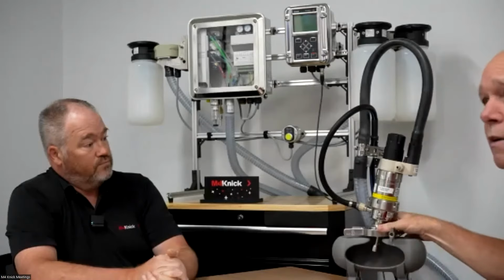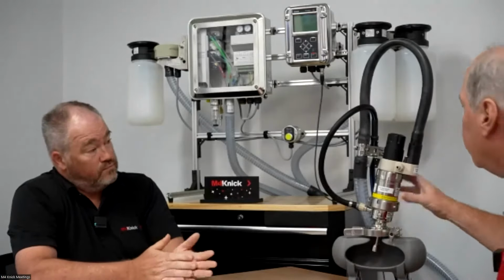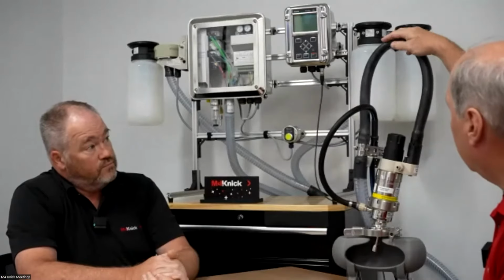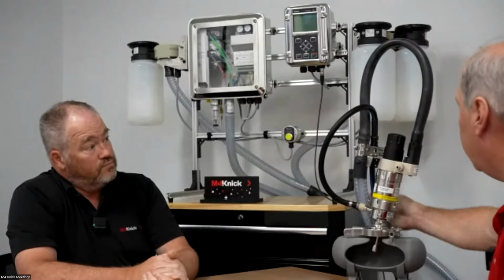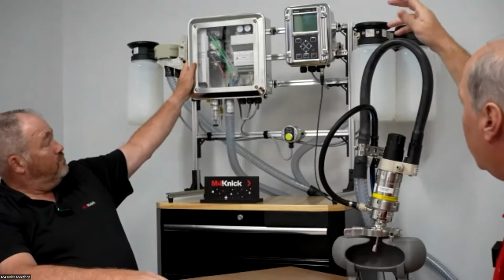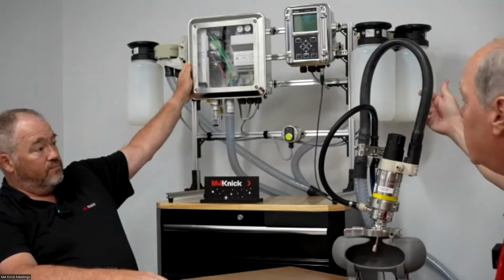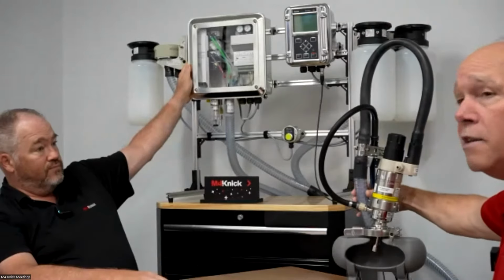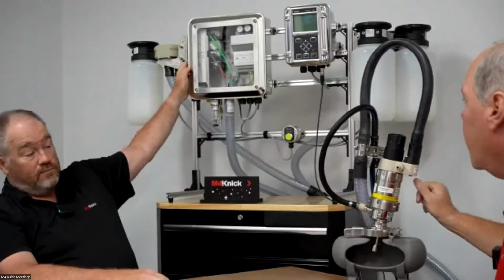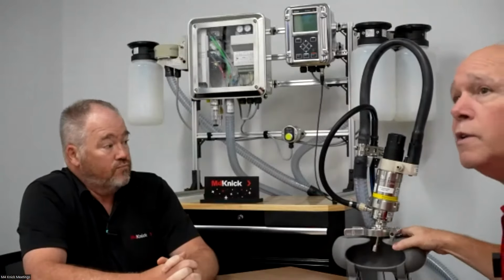Process connections can also be threaded or flange connections. And you're also looking at the media hose, which feeds back to the controller. That feeds all of the pneumatic hoses, electric, liquid hoses, all that comes through in one nice tubing here. And then the other is a drain pipe to drain out all the fluids that you're using.